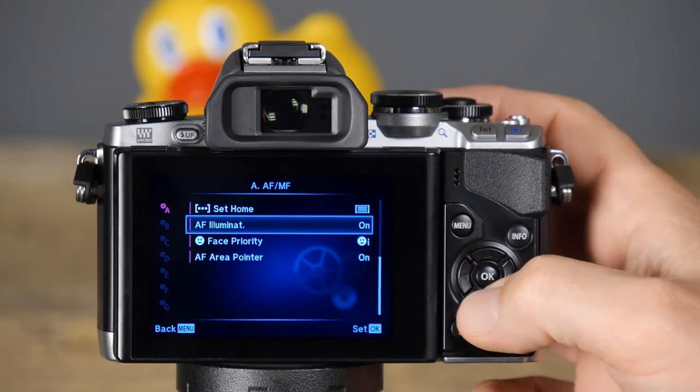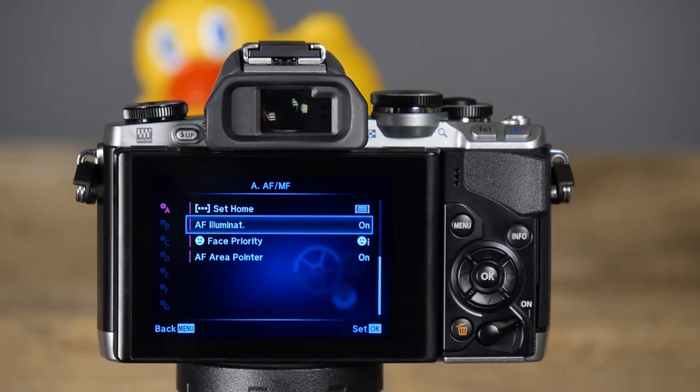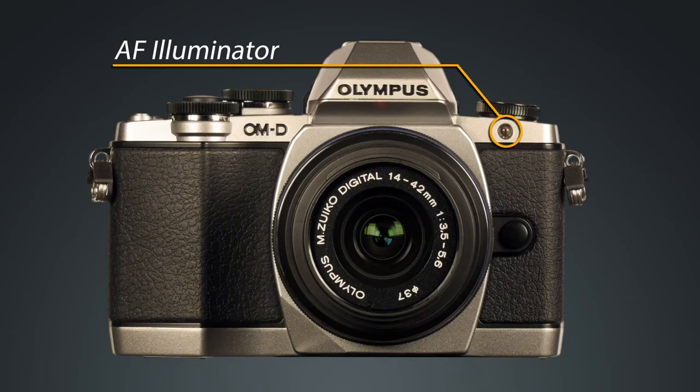The next item in the AF/MF custom menu is AF Illuminator, which will allow you to enable or disable the AF Illuminator. The AF Illuminator is used in low light conditions to help the camera to achieve focus.